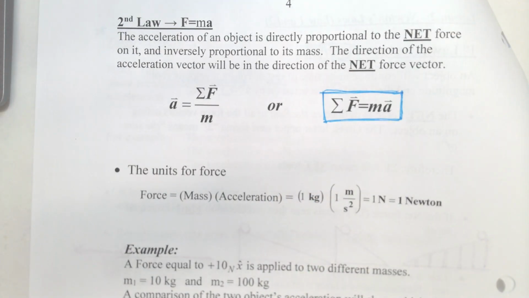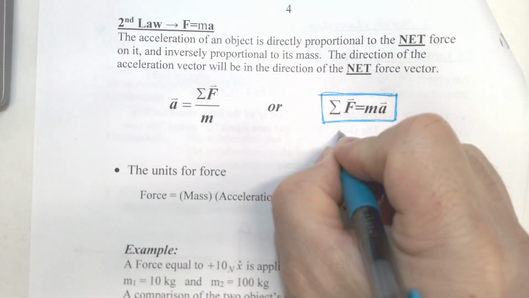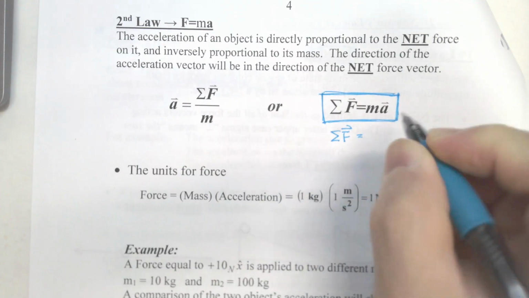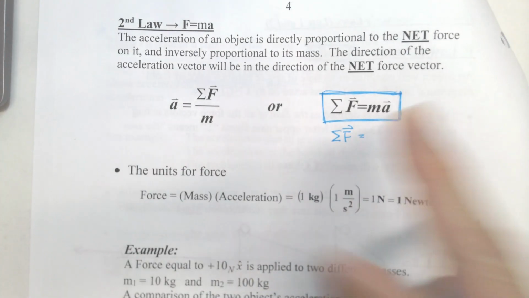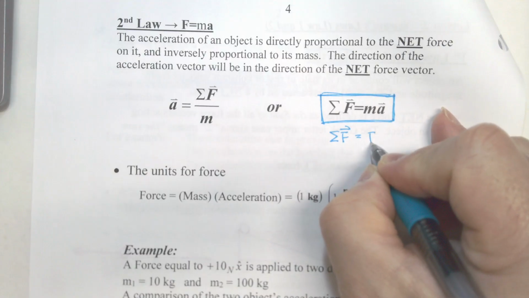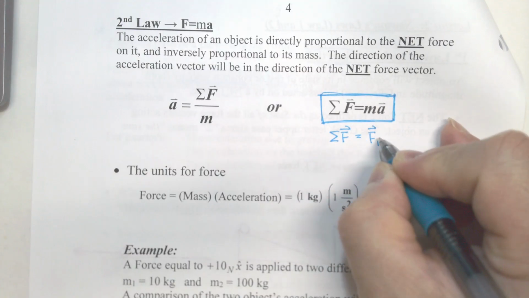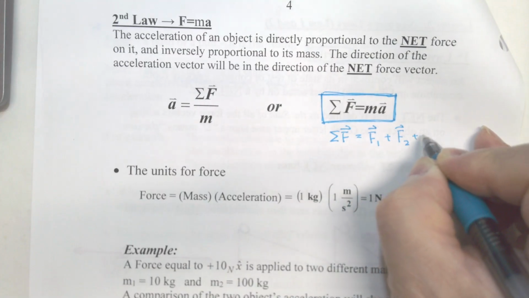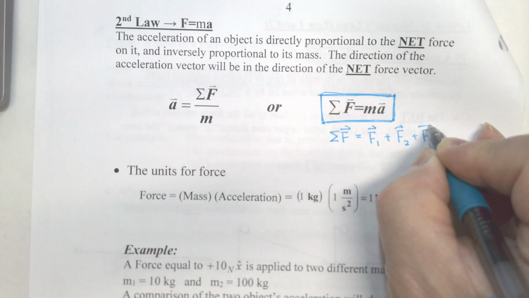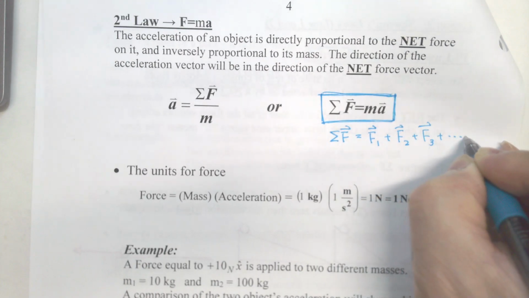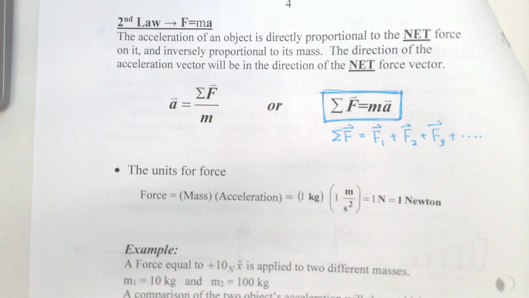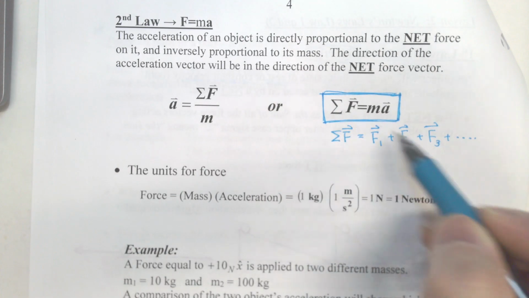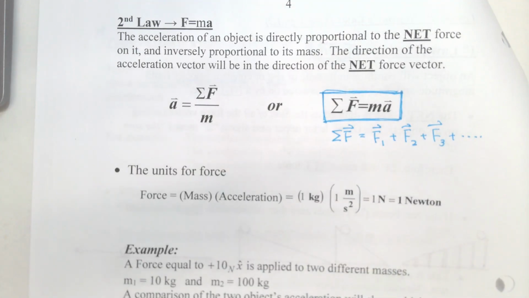So the net force, or the sum of all forces, or sigma F, simply means adding up all the forces: F1 plus F2 plus F3 plus dot, dot, dot. And we also said the net force is equal to ma.